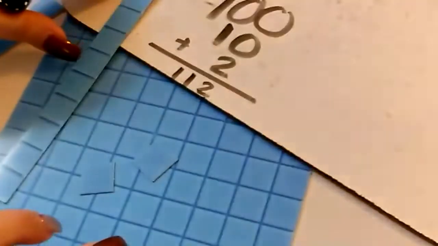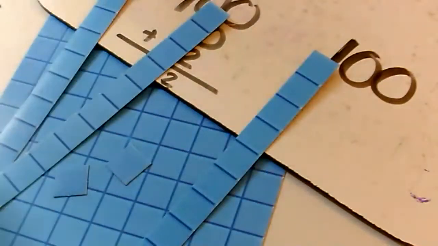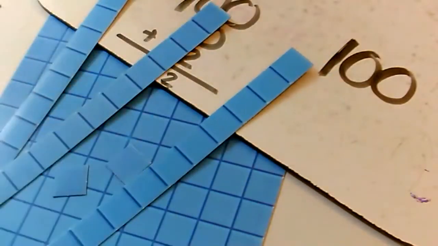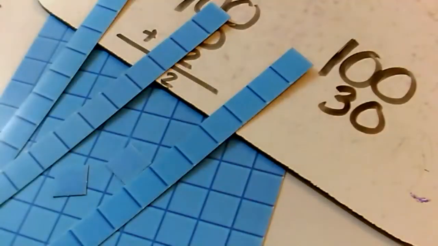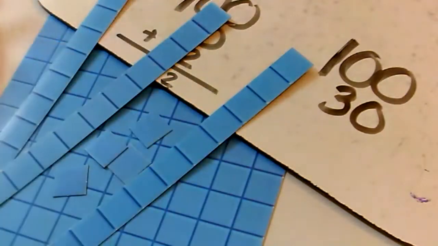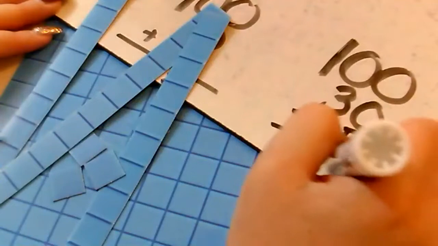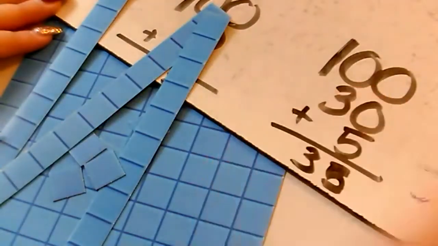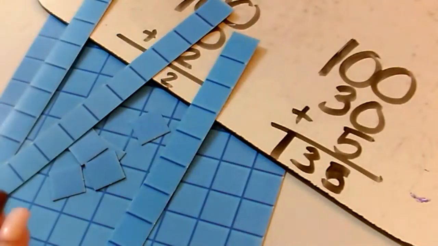Okay, now let's try it again with a different one. I have one flat, but now I'm going to have 3 rods. 1, 2, 3. So 3 rods are going to be how much? 30. And I want to have 5 singles. 1, 2, 3, 4, 5 units. So then I add those together. I have 5, 3, 1. 135. That means right here I have 135.